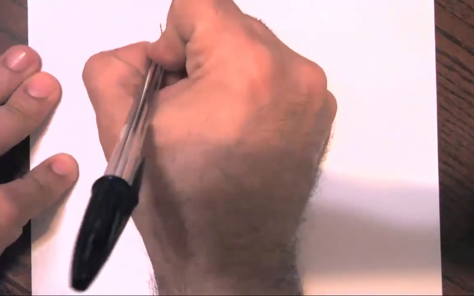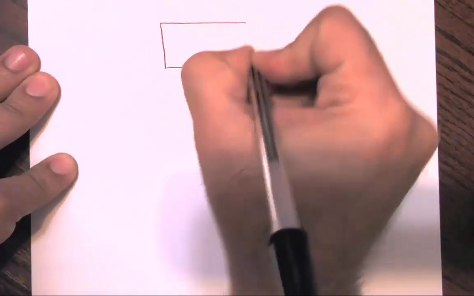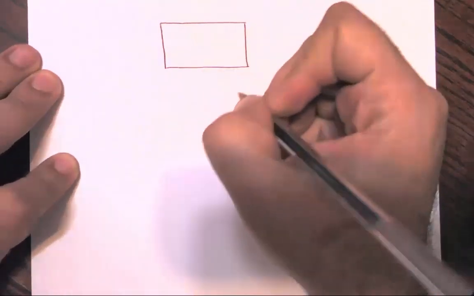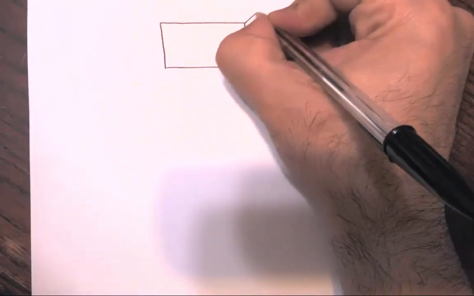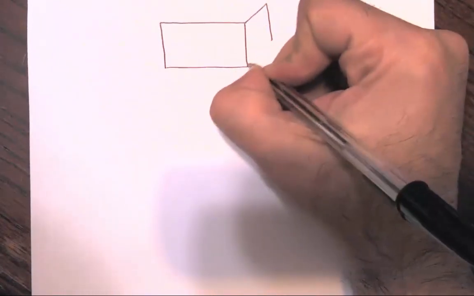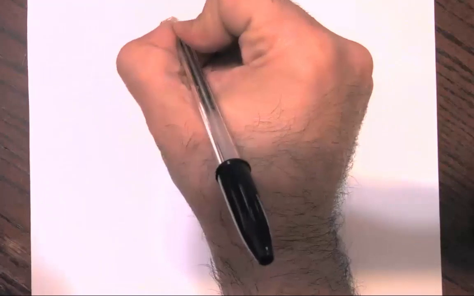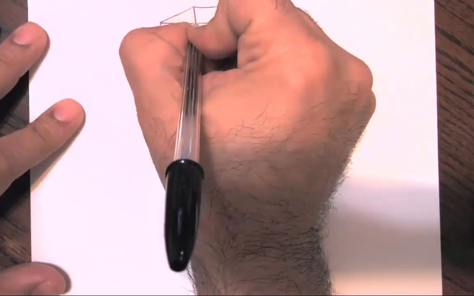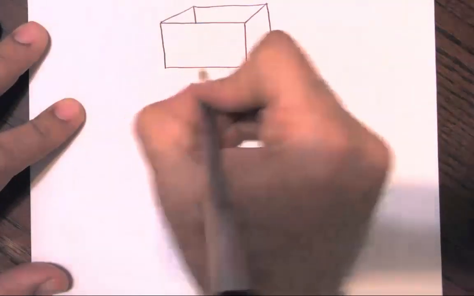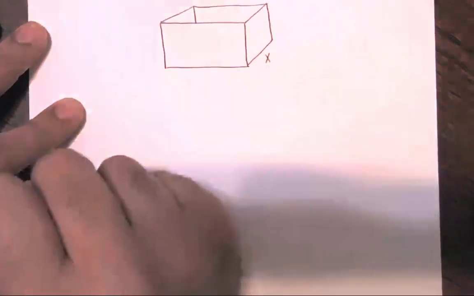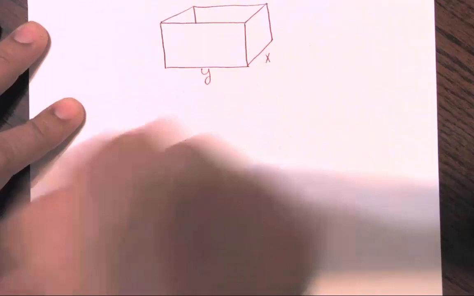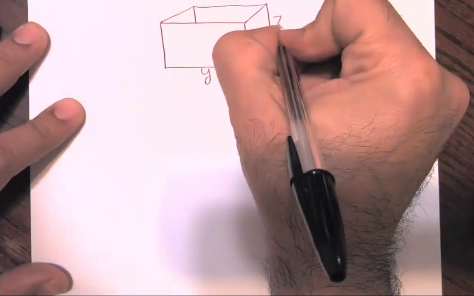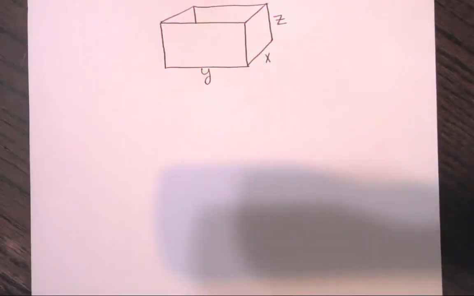So let's consider the case of a box with no top. Let me draw my pretty box here. Let's suppose that the depth is x, the width is y, and the height is z.